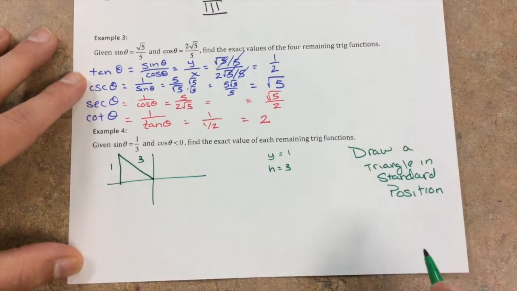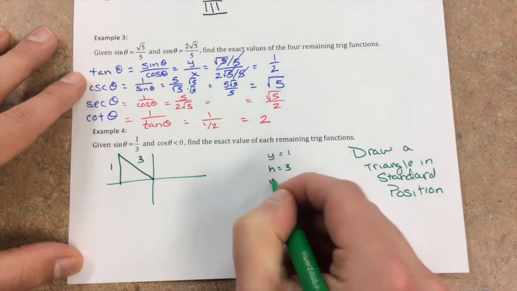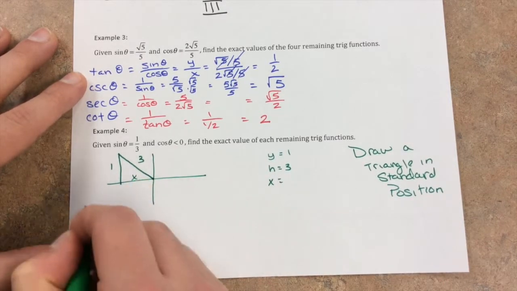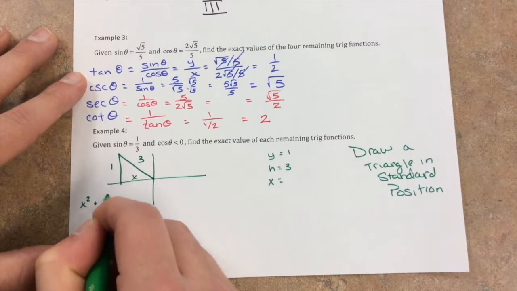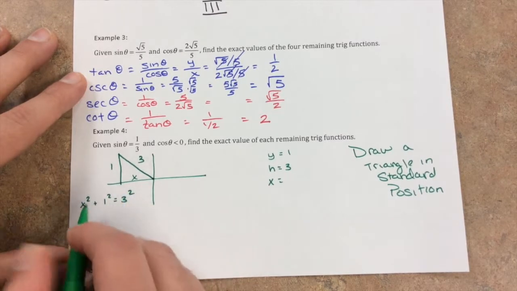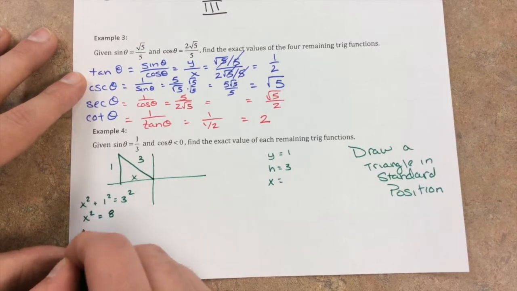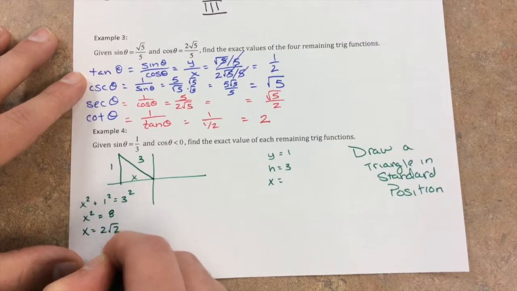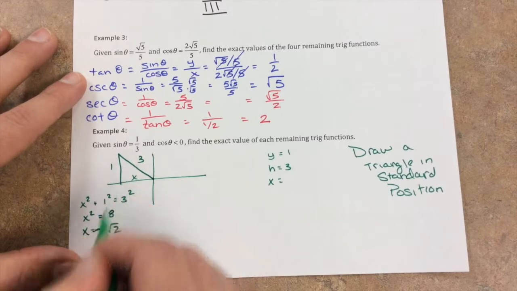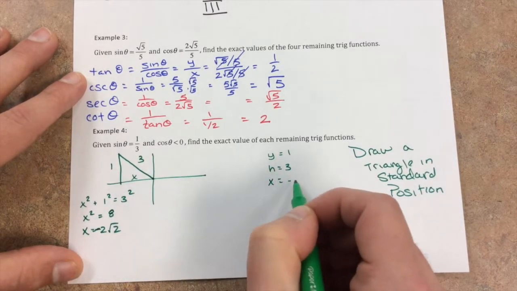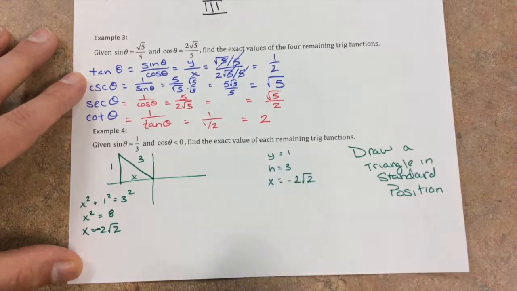So now, in order to figure this out, we're going to have to do the Pythagorean theorem. We're going to call that x. We have x squared plus 1 squared equals 3 squared. So x squared equals 8. X equals 2 root 2. And it's negative because it's in the second quadrant. So our x value is negative 2 root 2.